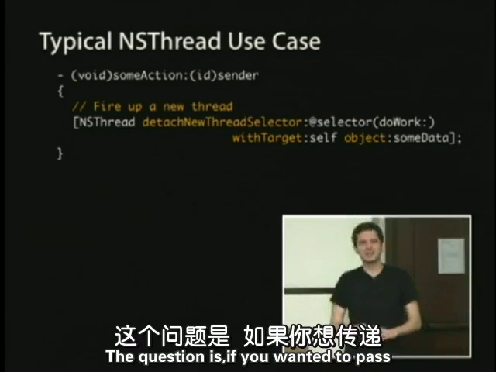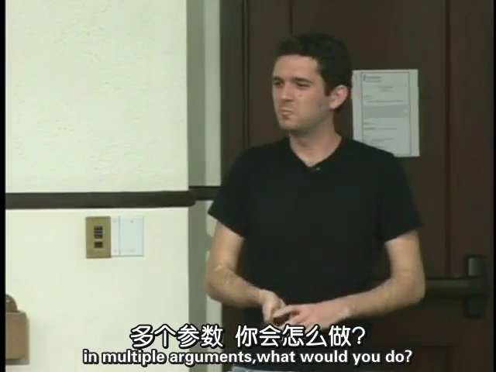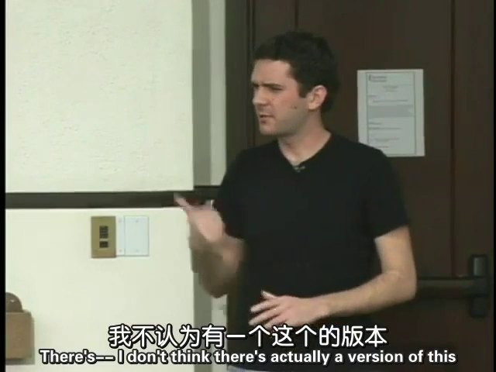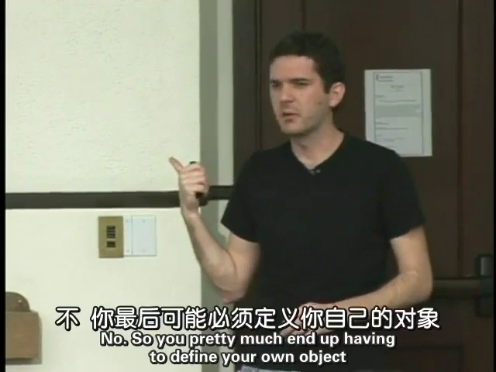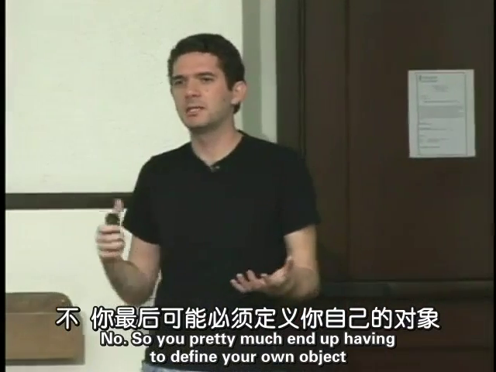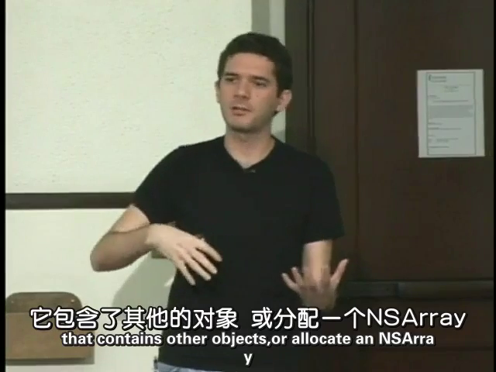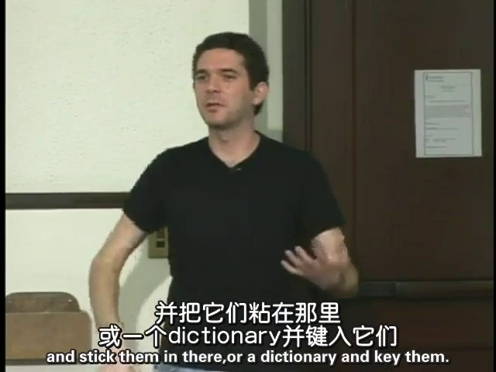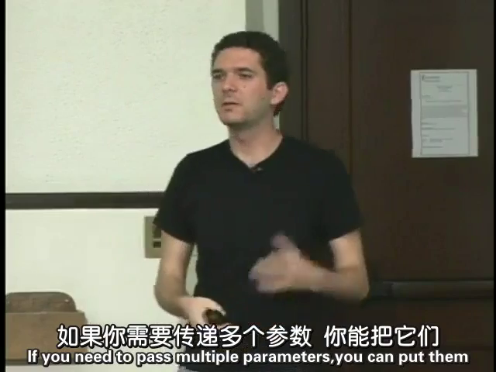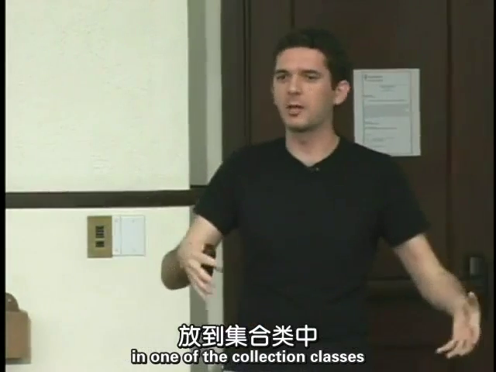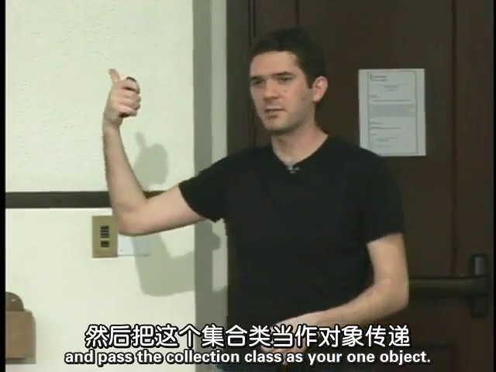The question is, if you wanted to pass in multiple arguments, what would you do? I don't think there's actually a version of this that takes more than one argument, is there? No. So you pretty much end up having to define your own object that contains other objects, or allocate an NSArray and stick them in there, or a dictionary and key them. If you need to pass multiple parameters, you can put them in one of the collection classes and pass the collection class as your one object.